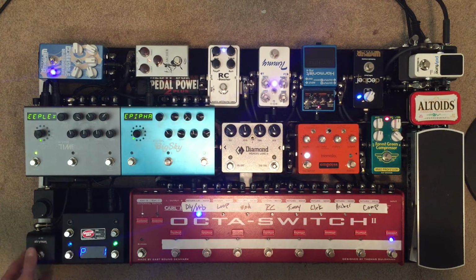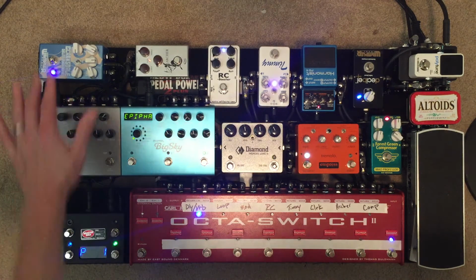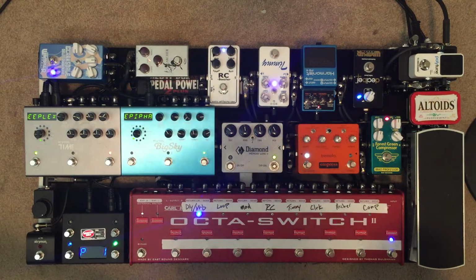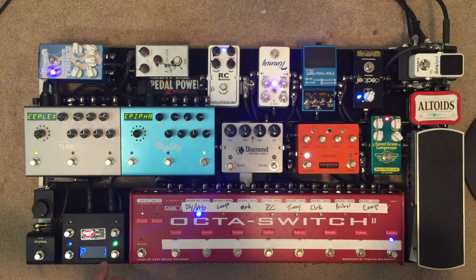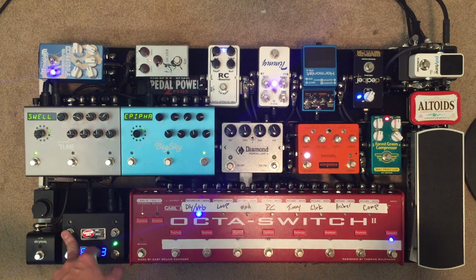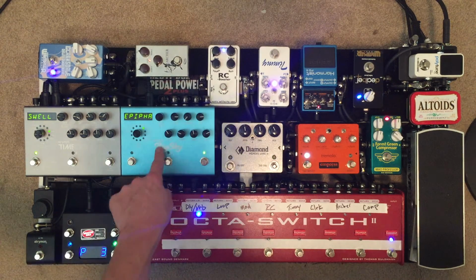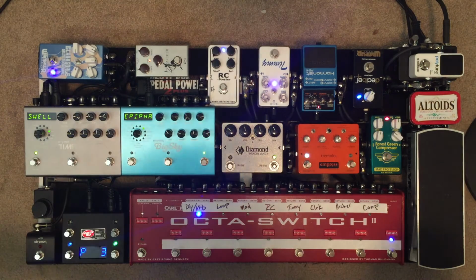The multi-tap here is just run to the back of the Timeline, and so that works just for the Timeline. What's really cool about this is this fourth button is a hold button that works as a freeze for the Bigsky. With the Bigsky, if you hold down one of the preset buttons, it'll freeze until you let go of it. This is a latching freeze, which is really nice if you want to create drones and not stand on the pedal the whole time.